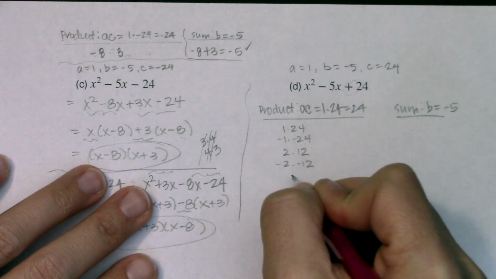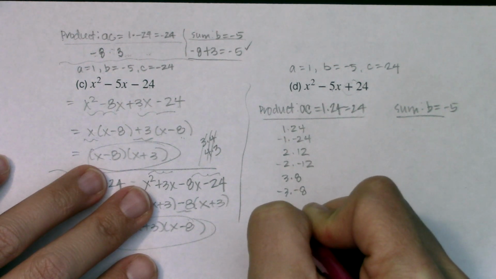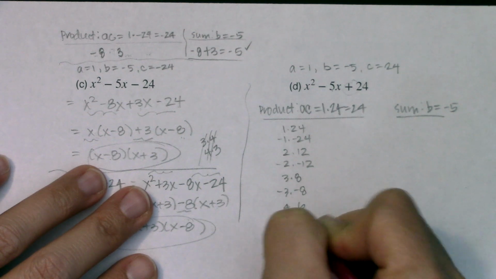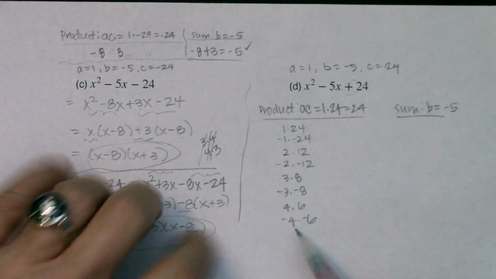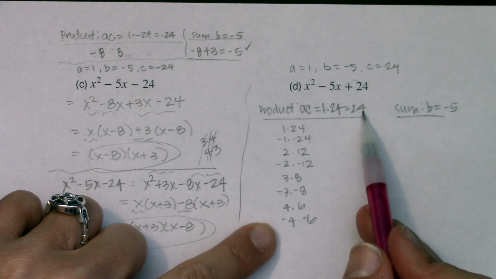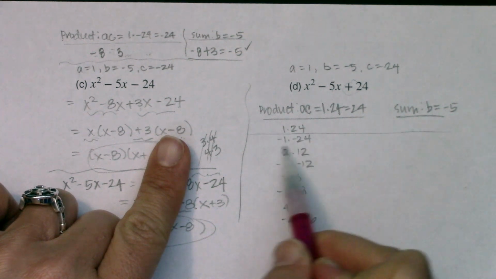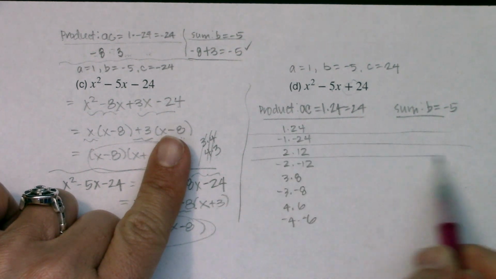I could have, what, 3 times 8? Negative 3 times negative 8. I could have 4 times 6, negative 4 times negative 6. All right, 5 doesn't go into 24 evenly, and 5 squared is greater than 24, so I know I have my exhaustive list. All right, let's check out all of these sums.